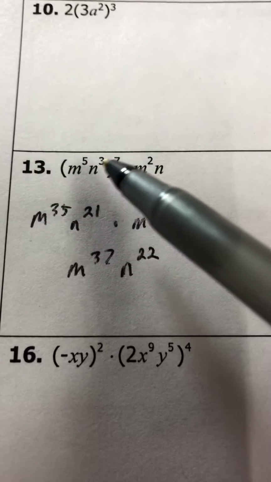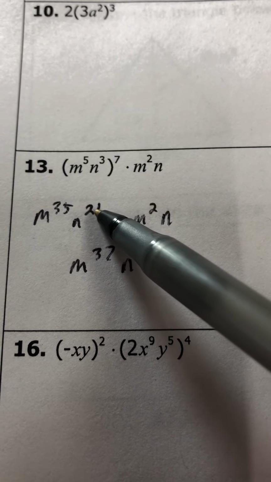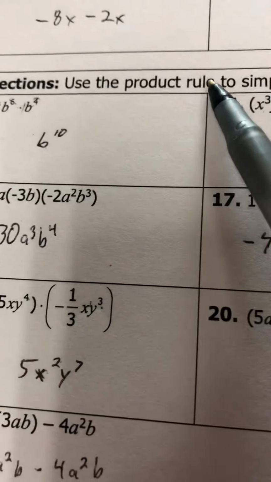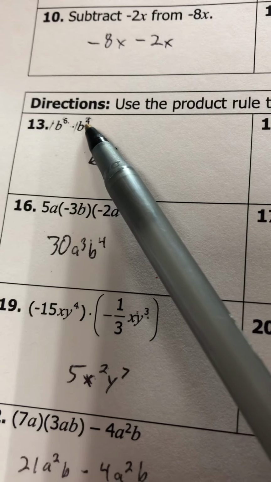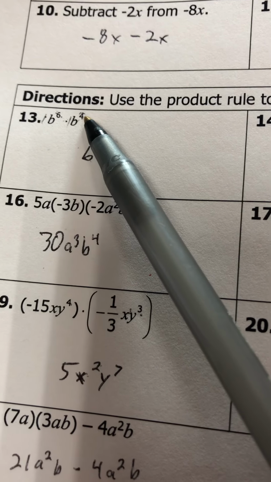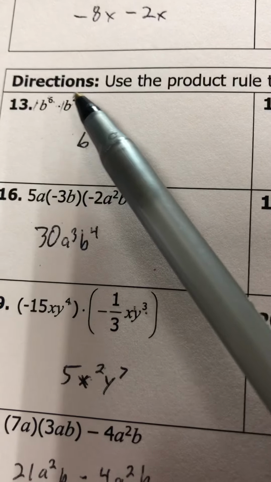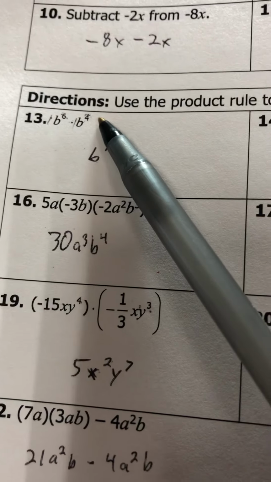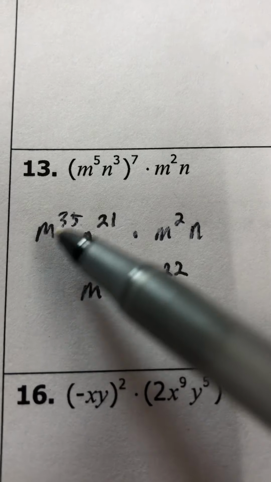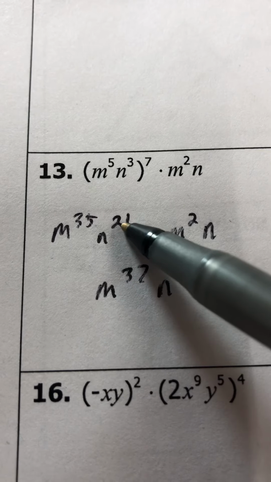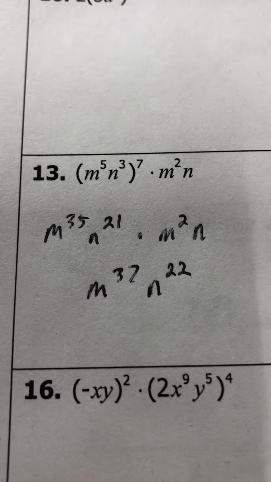Number 13. We're just taking the 7 times the 5, and then the 7 times the 3. And then we're going to multiply that all by this m squared n. Now this goes to what we were doing yesterday. Remember the product rule? When we're multiplying monomials, you're just going to add the exponents. So m to the 35 plus 2 is m to the 37, and n to the 21 plus 1 is 22. So n goes to the 22nd power.